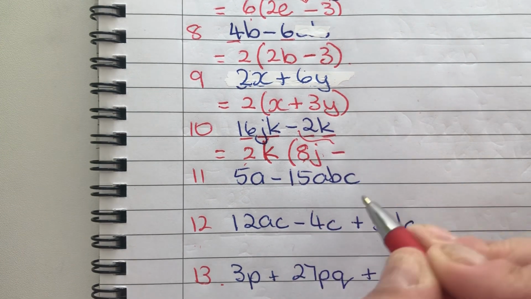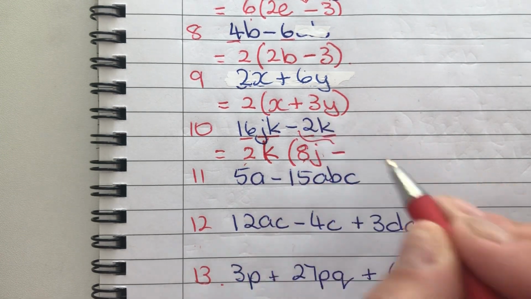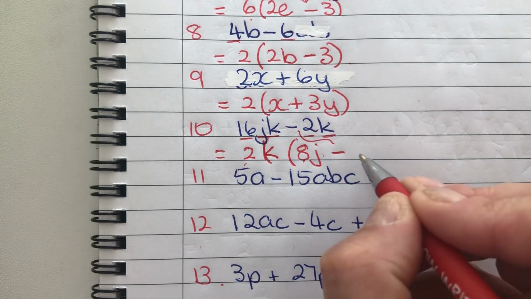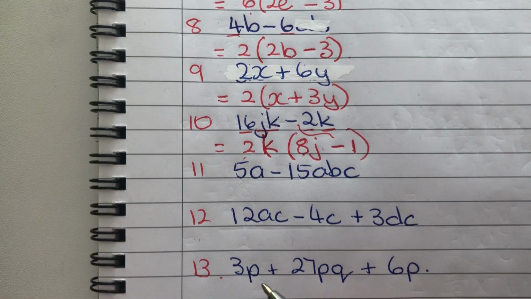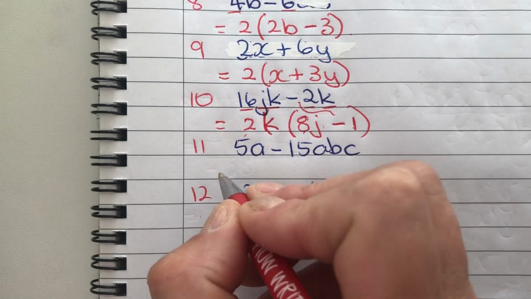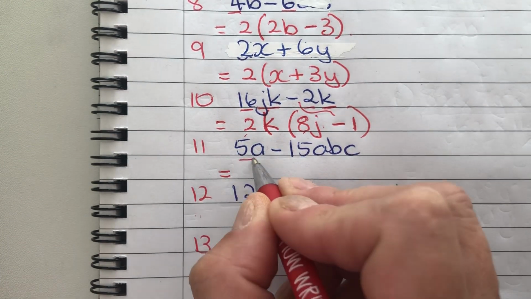All right, then I have a minus. 2K times what makes 2K? Now, don't just leave it, because you do need to multiply it by something, and it's going to be 1 in this case. Try 11 by yourself.